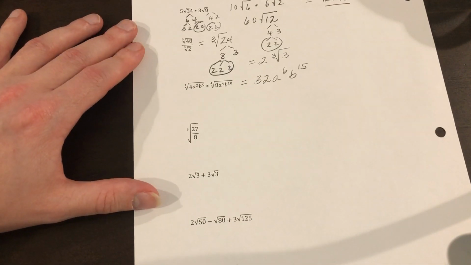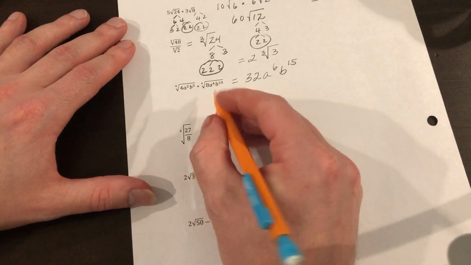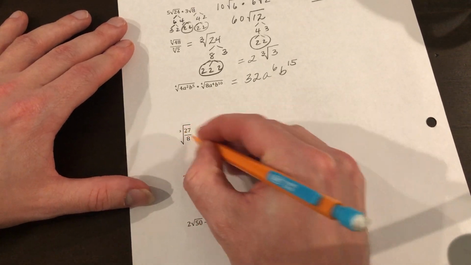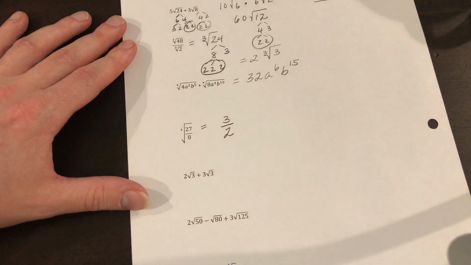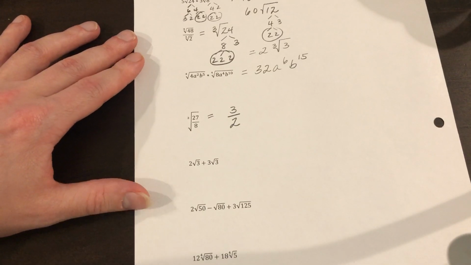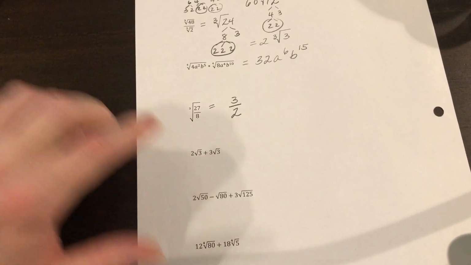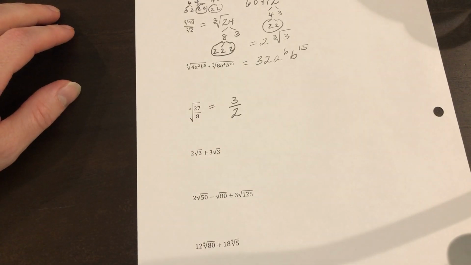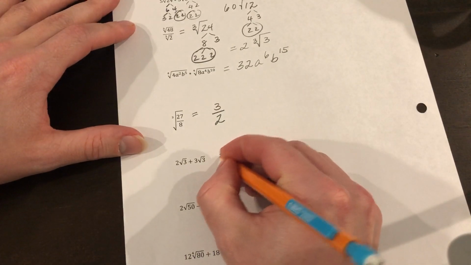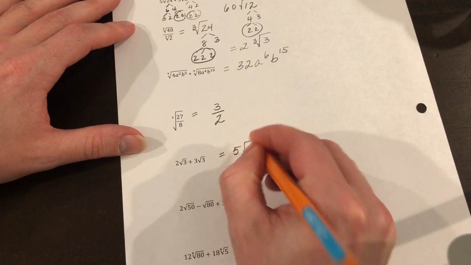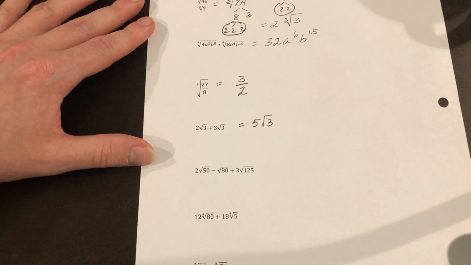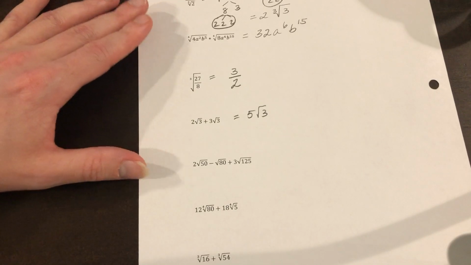Okay, cube root of a fraction. Cube root of 27 is 3. Cube root of 8 is 2. Okay, now when you add and subtract radicals, you have to have the same thing underneath the radical. The radicand has to be the same. So we're going to say 2 square roots of 3 plus 3 square roots of 3 is 5 square roots of 3. Okay, now in order to add and subtract radicals, they have to be the same radicals.